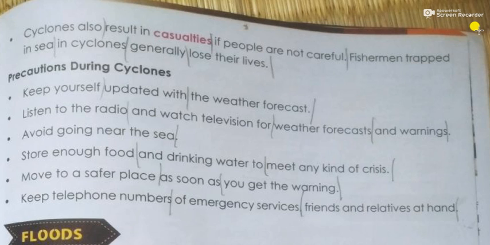If people are not careful, fishermen trapped in the sea in cyclones generally lose their lives. During cyclones there will be a lot of announcements, because weather forecasting will be there. So if you are regularly traveling on the sea, you should get the forecast and then go. Otherwise, we will be trapped in the water and lose our lives. Precautions: keep yourself updated with the weather forecast. There will be regular forecasts.